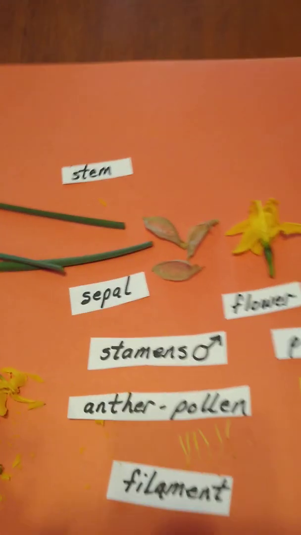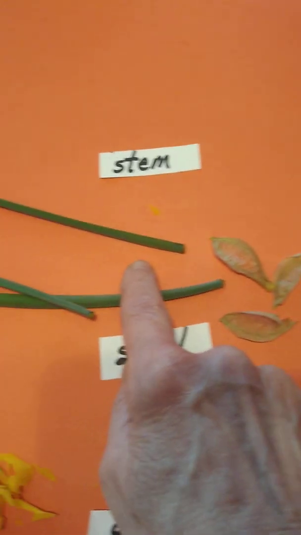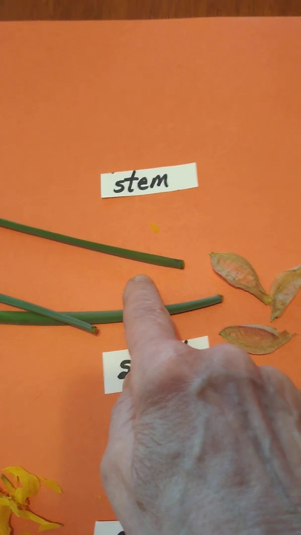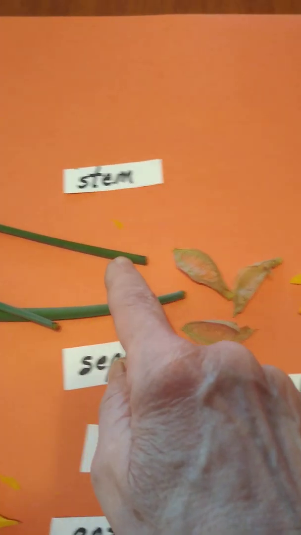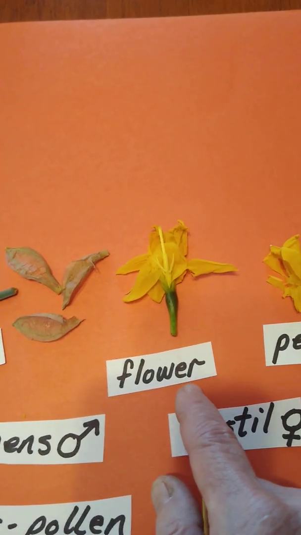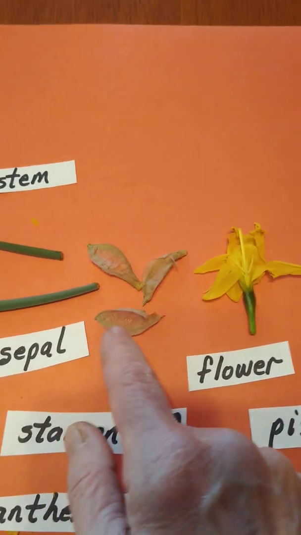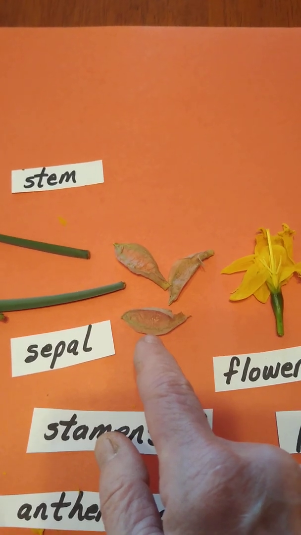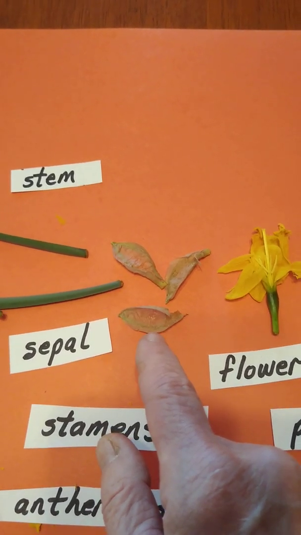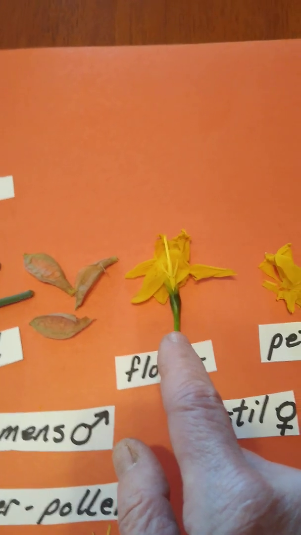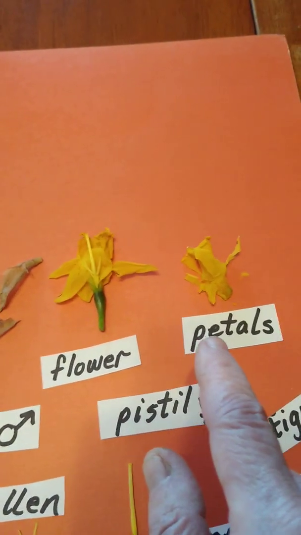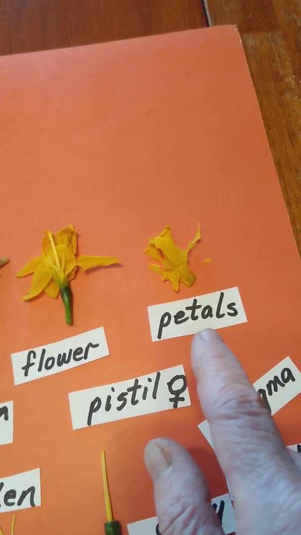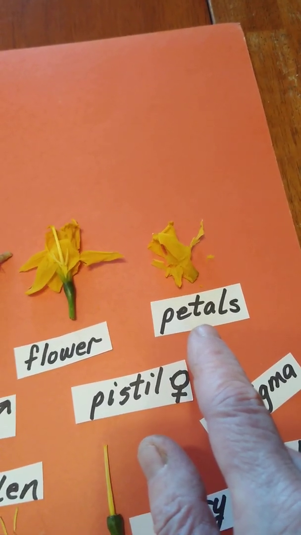I found the flower at the top of a stem. The stem connects the flower to the rest of the plant, allowing it to get water and nutrients. The flower was covered in a sepal. The sepal is a part of the plant that protects the flower when it's still a bud. When the flower opens, its petals, with their colorful parts, invite the pollinators to come.